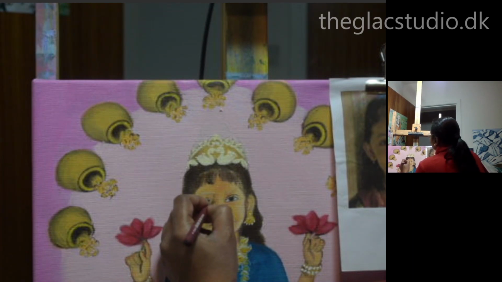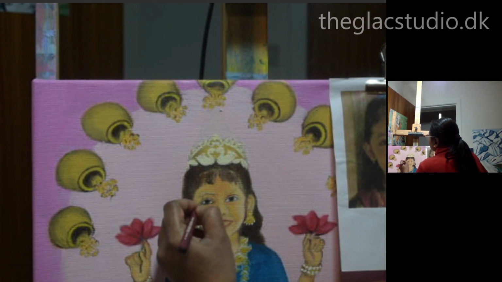So these are spaces where it's starting. The angle of the eyebrow starts here, goes up slightly, thickens a bit here.